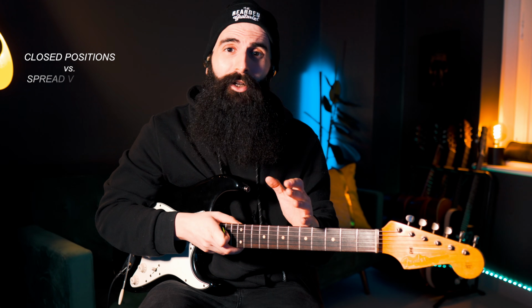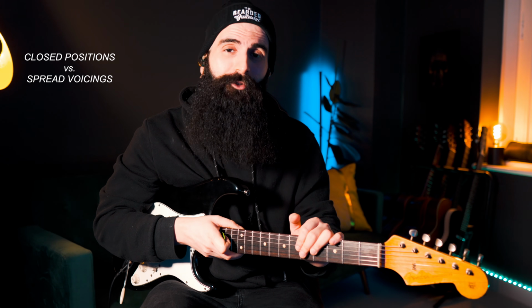Now what we're gonna learn today is a method to essentially map the fretboard of the guitar so that you guys can play any triad you'll ever need. So minor, major, augmented, diminished, but also close positions versus spread voicings of the triads. Now, for the sake of this lesson, all of the examples will be in C major.